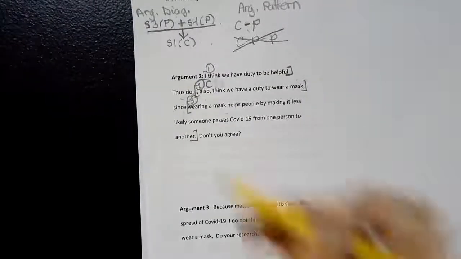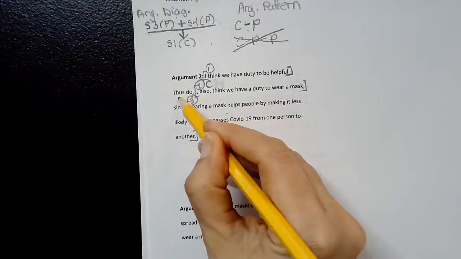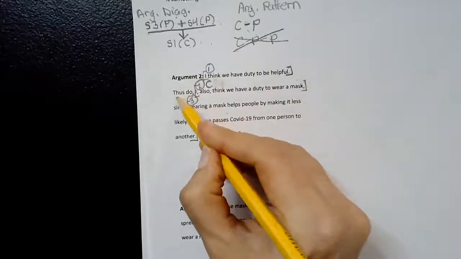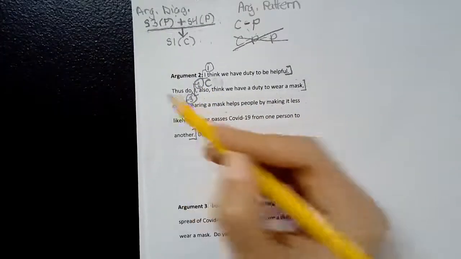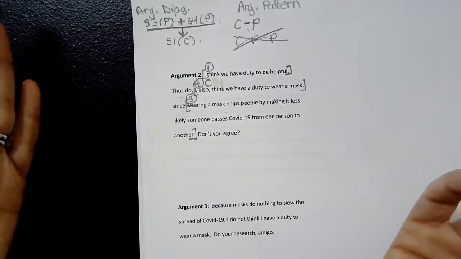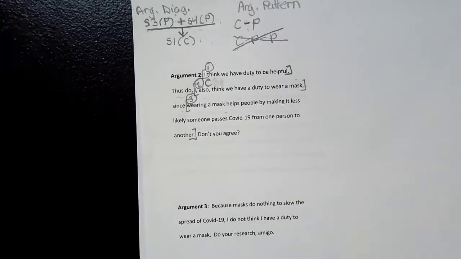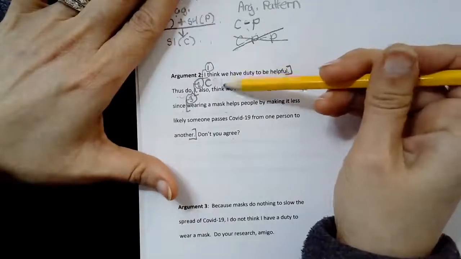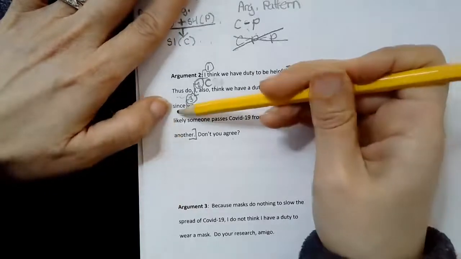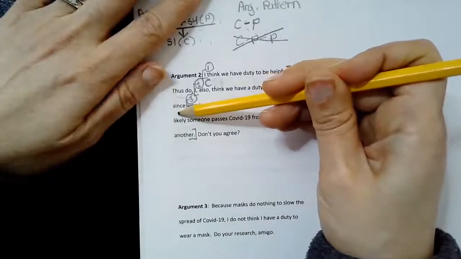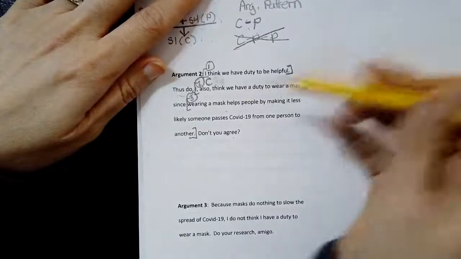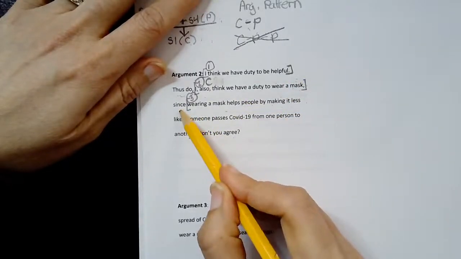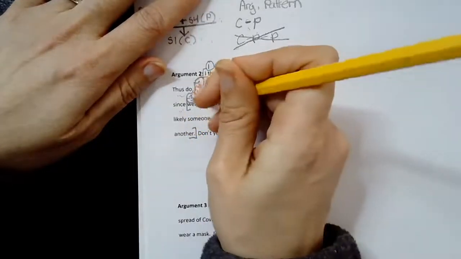So use that. Don't just guess what this word might be. It might not be anything. It might be neither a premise nor a conclusion indicator, but you certainly want to use the premise and conclusion indicators as taught in the argument module. Okay, so I think we have a duty to wear a mask, and then let me look at my list of indicators. Yes, my list of indicators says that since typically functions as a premise indicator. So I'm thinking this could also be a premise.